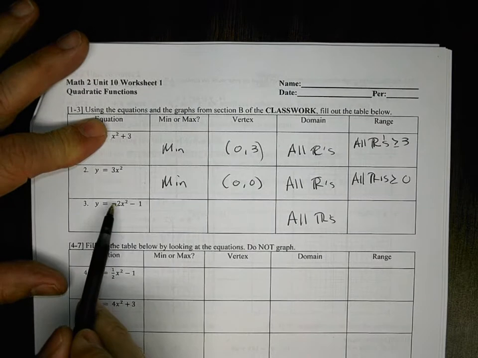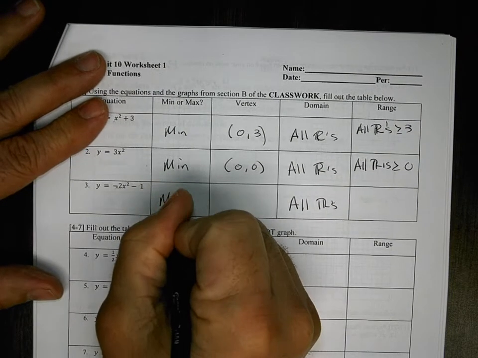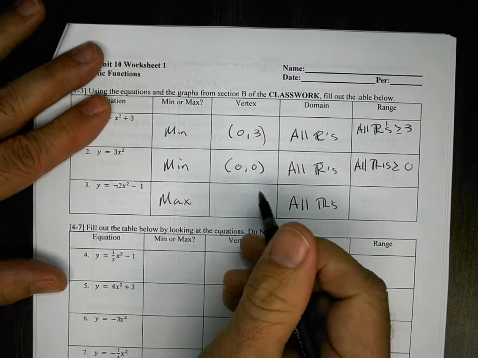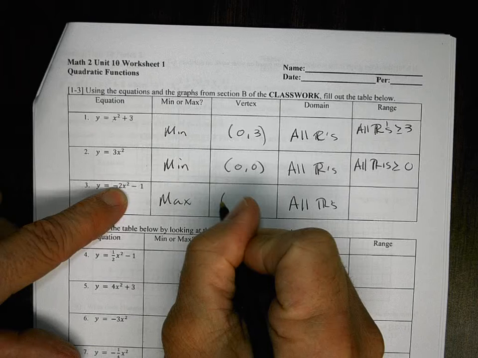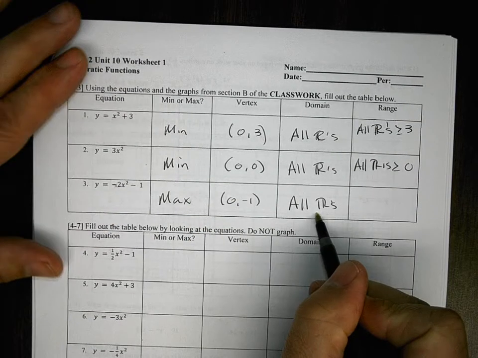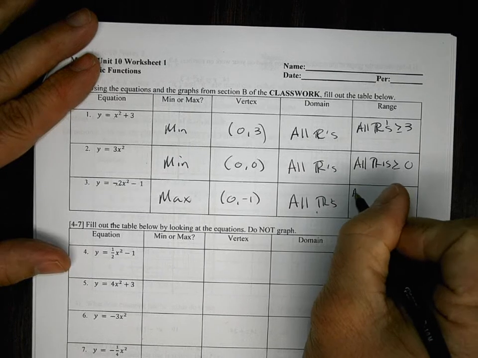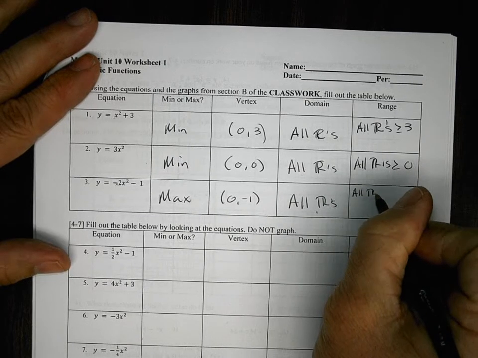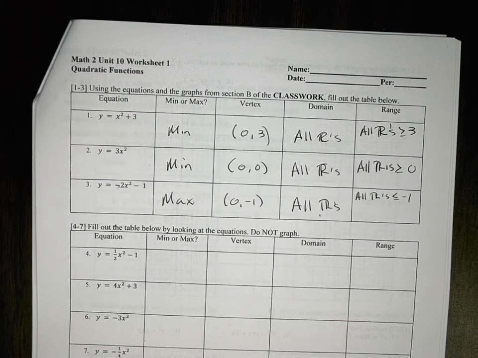All right, here, this one is a negative. Your A is negative, so it opens down. So it will have a maximum. The vertex is at 0, negative 1. Domain is all reals. And the range is all real numbers less than or equal to negative 1.